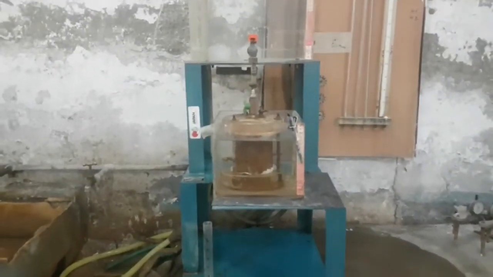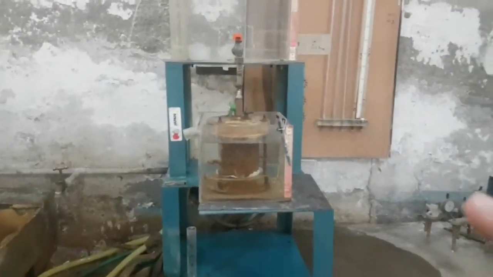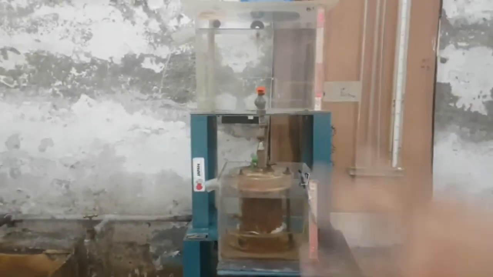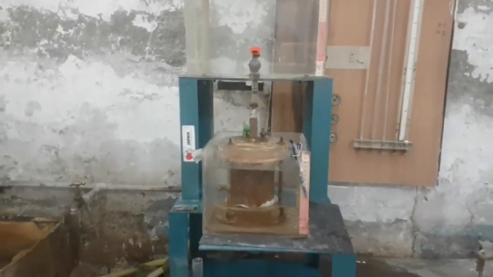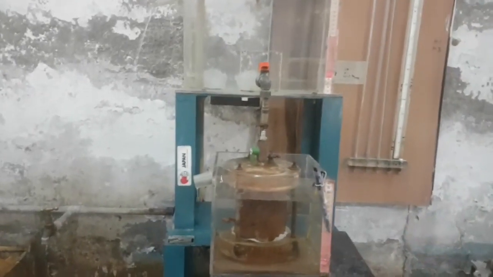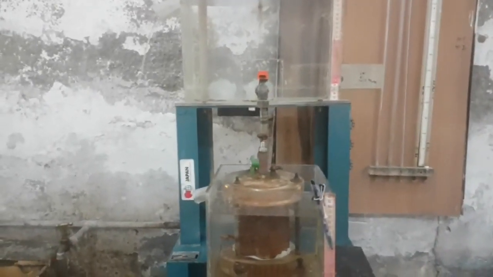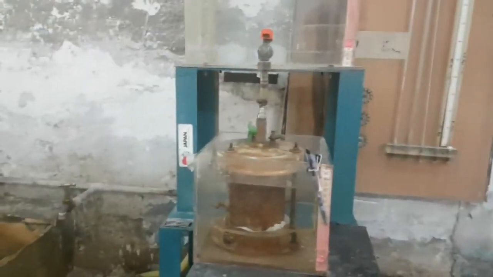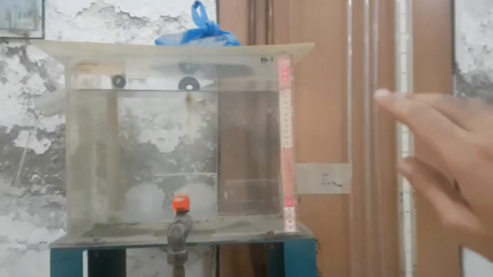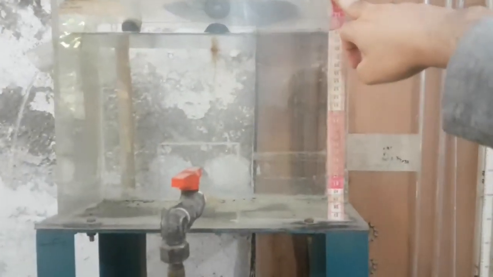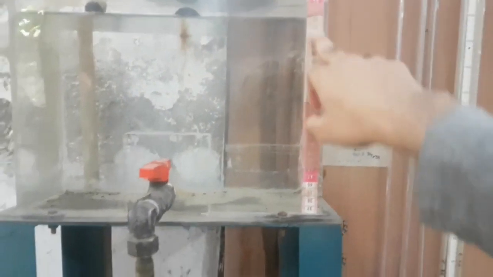Once the sample is prepared in the permeability mold, it is placed in the lower water tank in front of us, and the inlet of the extension counter is connected to the upper reservoir. As you can see, there is a scale provided here, H1, with a scale next to it, and down here H2 with another scale attached next to it.